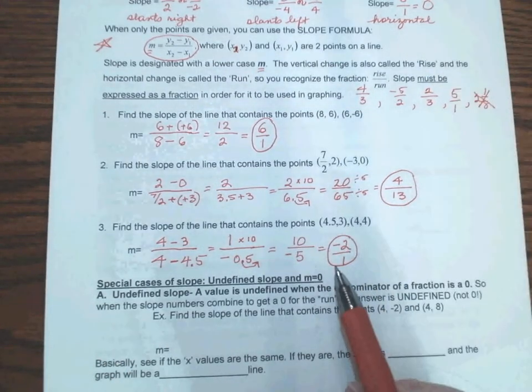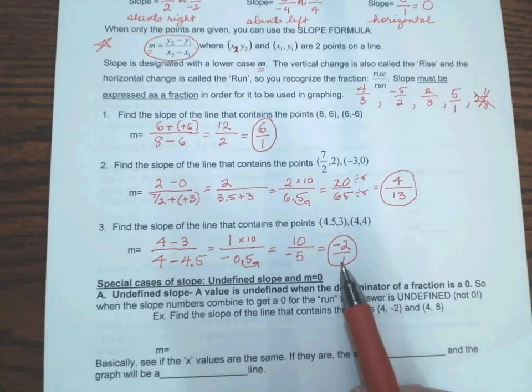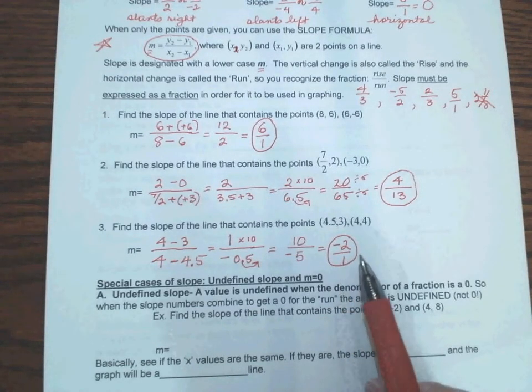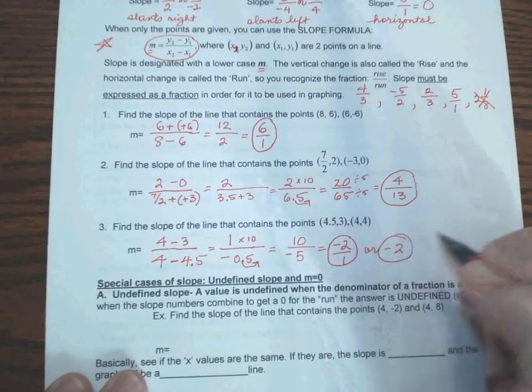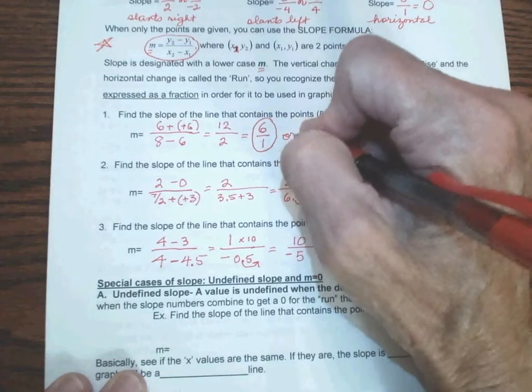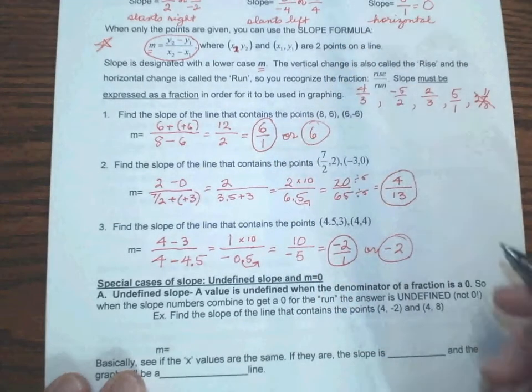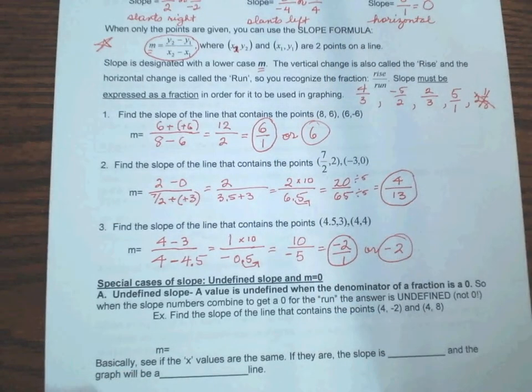If you're going to use it on the graph, then having it in a fraction form is fine. But if they just ask you for a slope number, then you can just put it as negative 2, a whole number. Up here, you could just put it as positive 6, a whole number, but here it has to be a fraction.